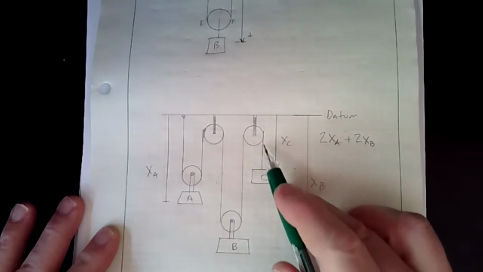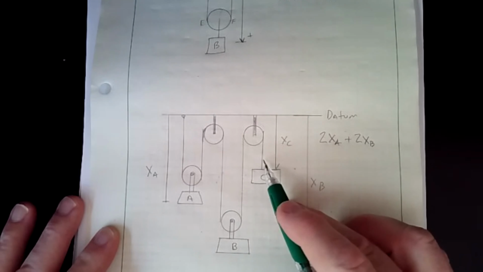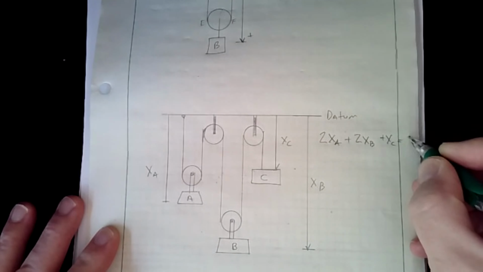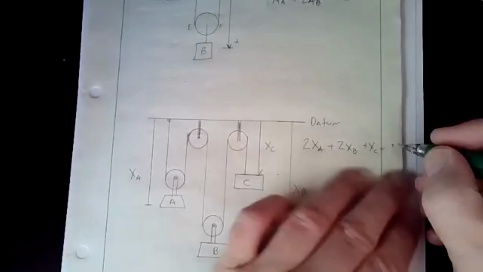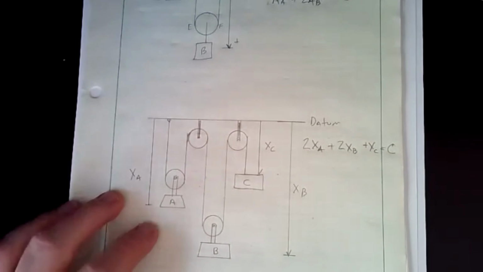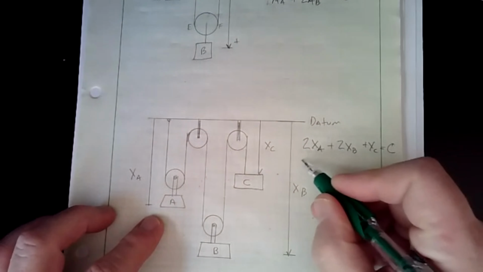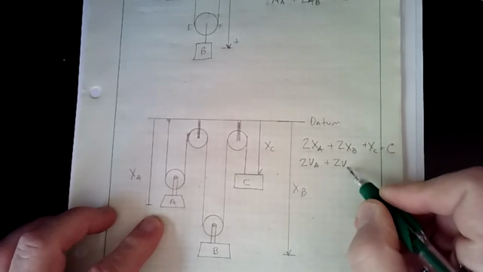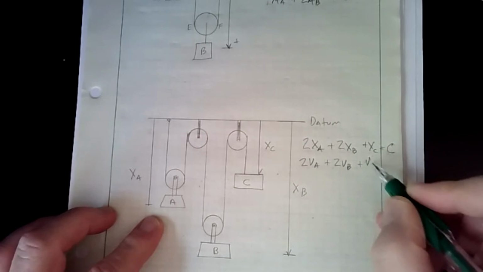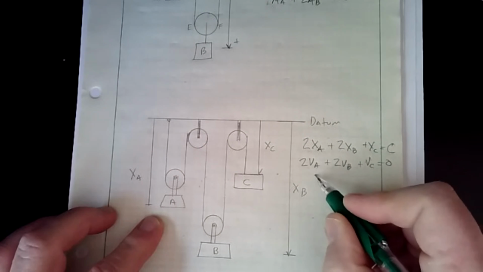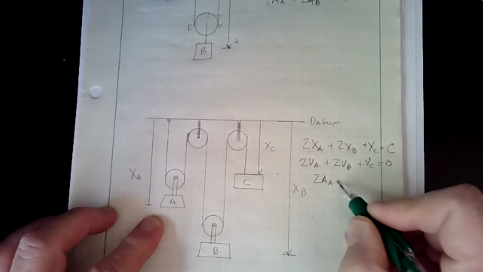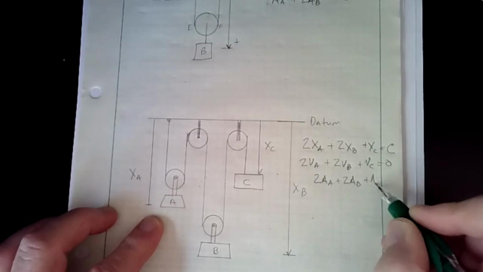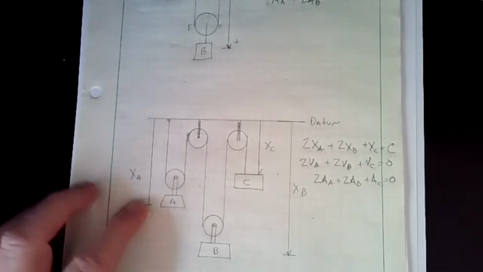But XC just has a single rope, so that's going to be XC, and that equals a constant. If we do the time derivative, we get 2VA plus 2VB plus VC equals 0, and 2AA plus 2AB plus AC equals 0.